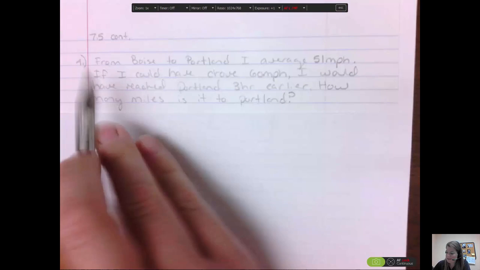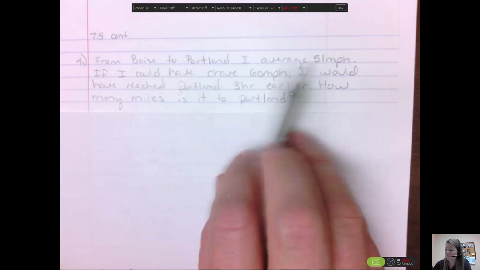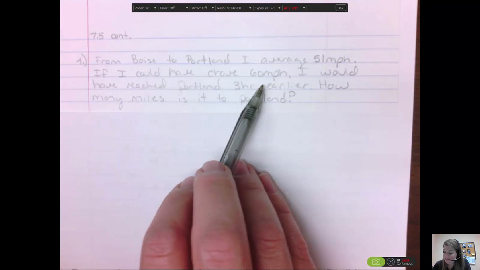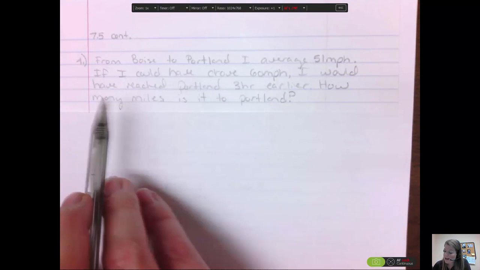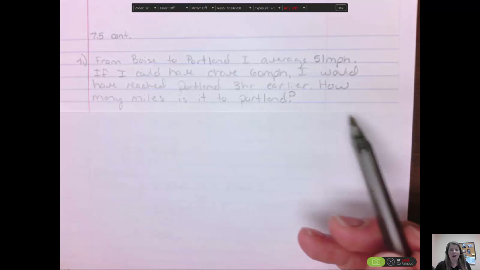Okay, the next one I want to show you is a little bit different. What if, from Boise to Portland, I average 51 miles per hour? If I could have driven 60 miles per hour, I would have reached Portland 3 hours earlier.